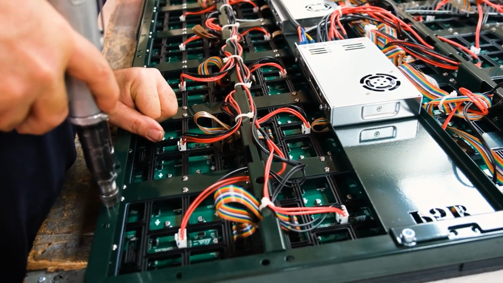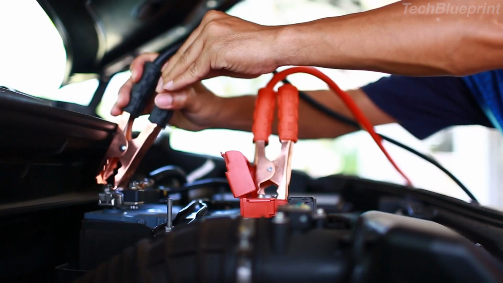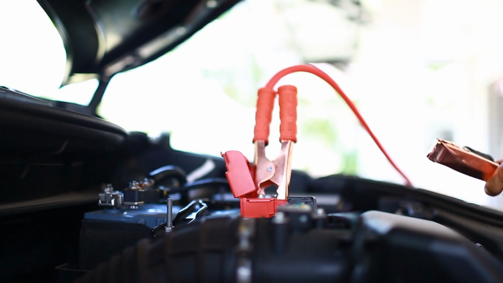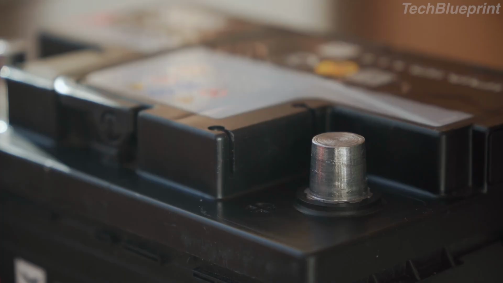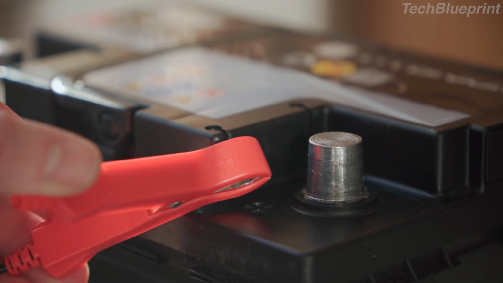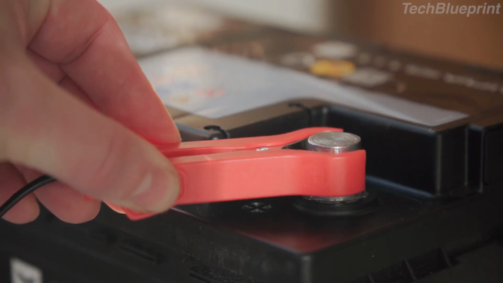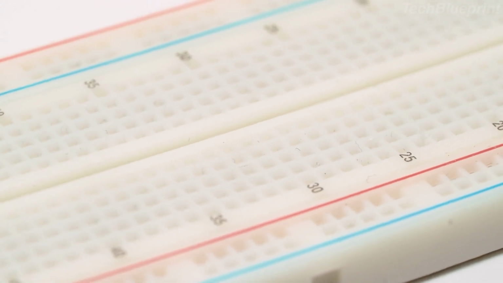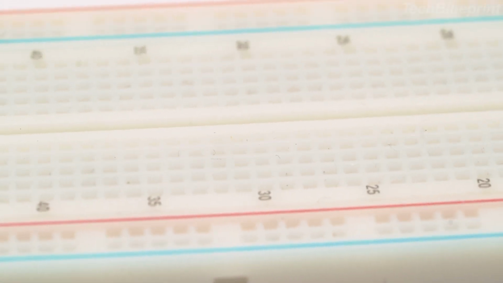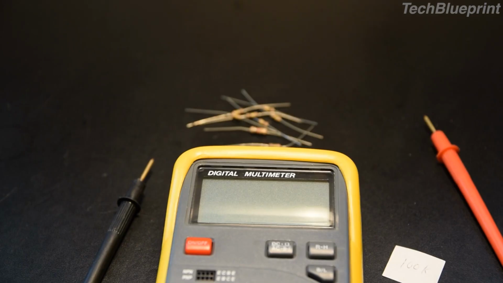To set up your circuit, 1. Connect the anode to the positive terminal of your power source. 2. Attach the cathode to one end of the resistor. 3. Connect the other end of the resistor to the negative terminal. Using a breadboard simplifies this process, making it easy to adjust or troubleshoot connections.